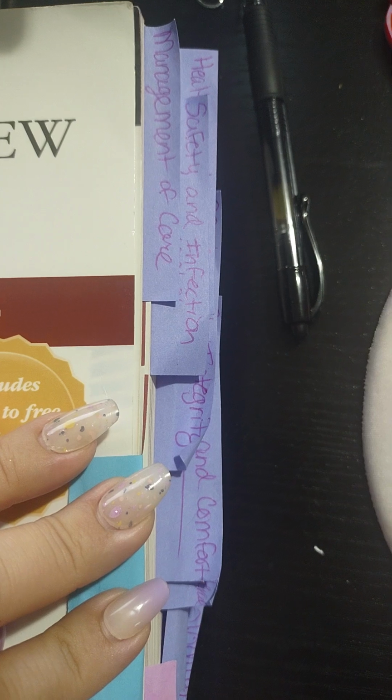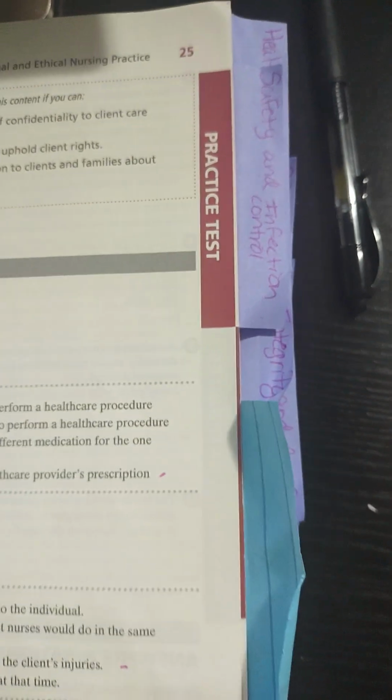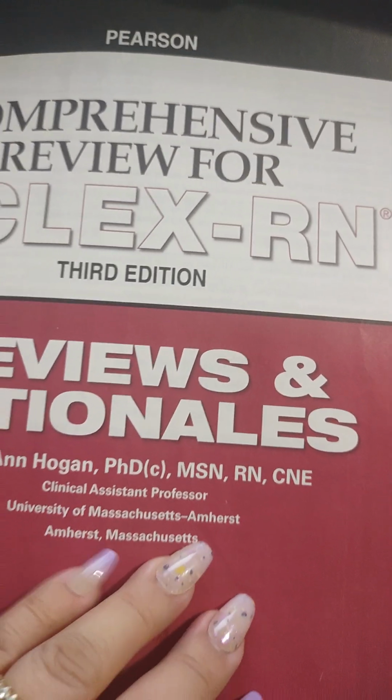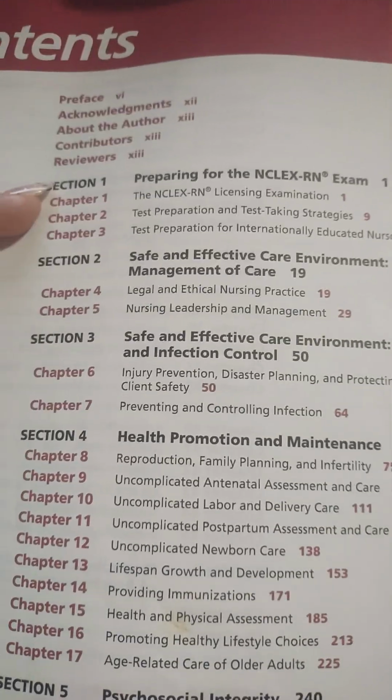Listed on the side here are some of the things: management of care, health, safety, and infection. Some of these things are in your book or your CPR report. I do apologize. After you take your NCLEX RN, you print up the CPR report. It tells you what you did not succeed on.